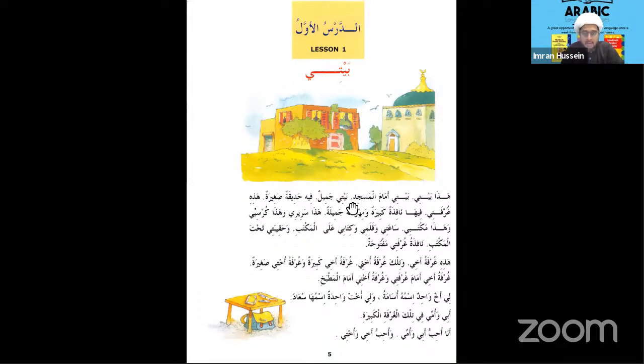Bayti jamilun, my house is beautiful. So my house is the subject, jamilun is the khabar. And the other thing you will see, remember this, please write this down if you want to. Hadha is a demonstrative pronoun, which is allowed to come as a subject. Bayti is mudaf, mudaf ilay, coming as a subject. And again, bayti jamilun, bayti is the subject, jamilun is coming as a khabar. So the khabar here is coming as one word. My house is beautiful. And as I mentioned in book one, whatever comes after is deemed as the predicate, as the khabar.